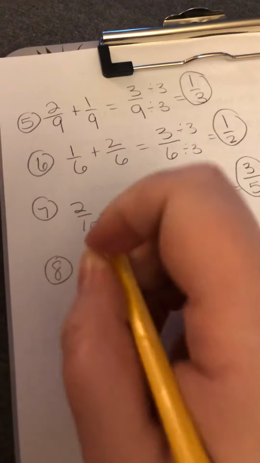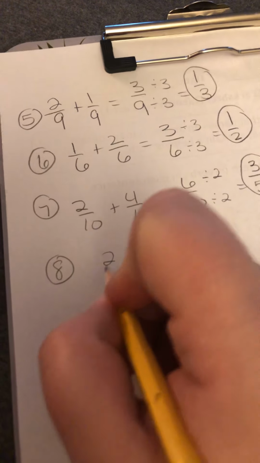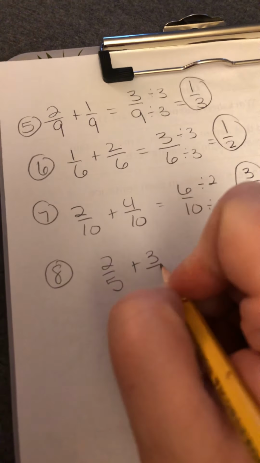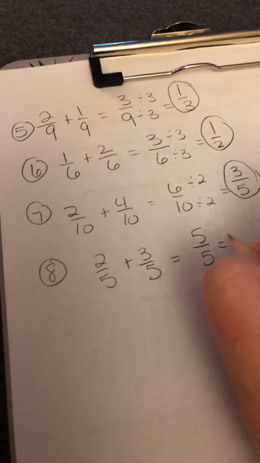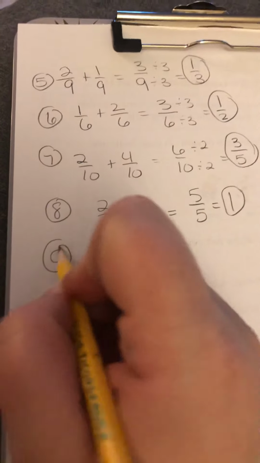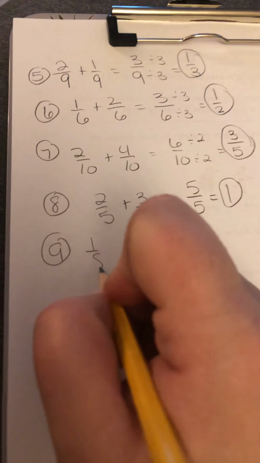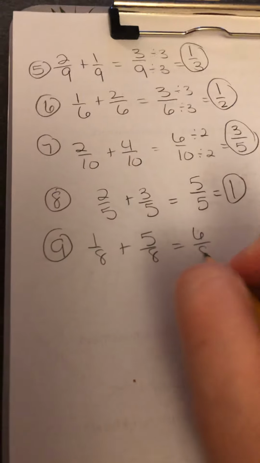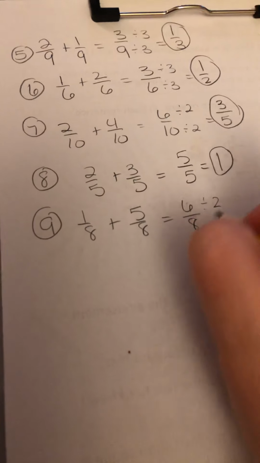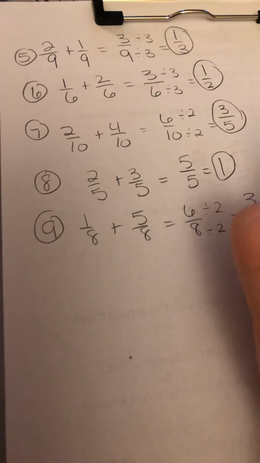Number 8. 2/5 plus 3/5 equals 5/5. Anything over itself equals 1. Number 9. 1/8 plus 5/8 equals 6/8. Both even, so we divide by 2. 3/4.